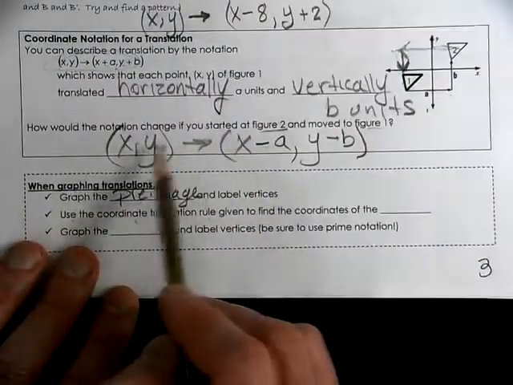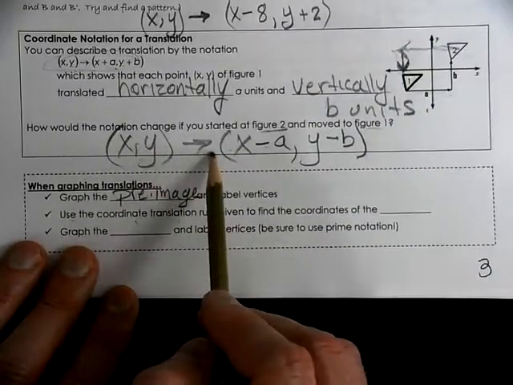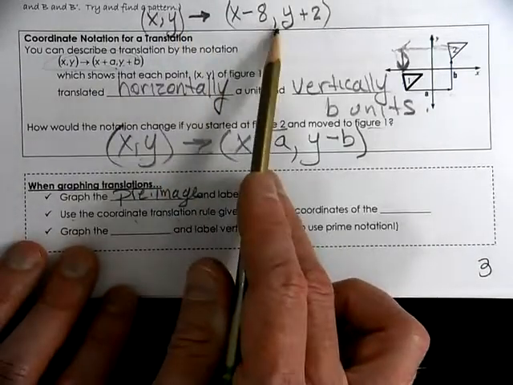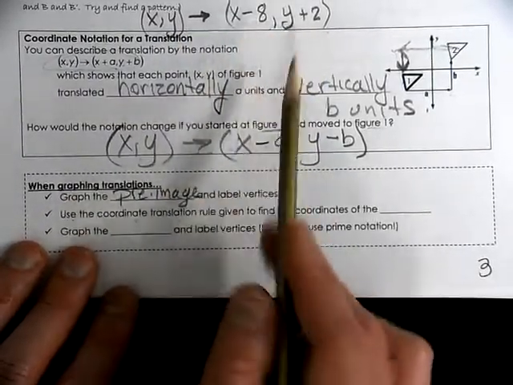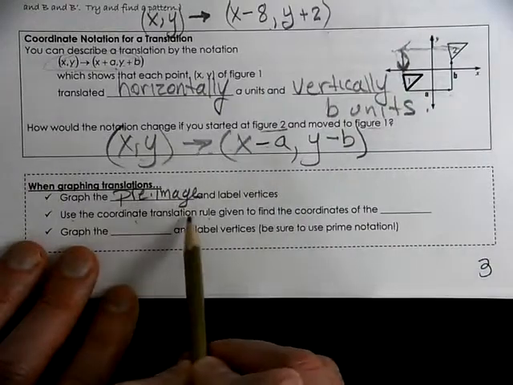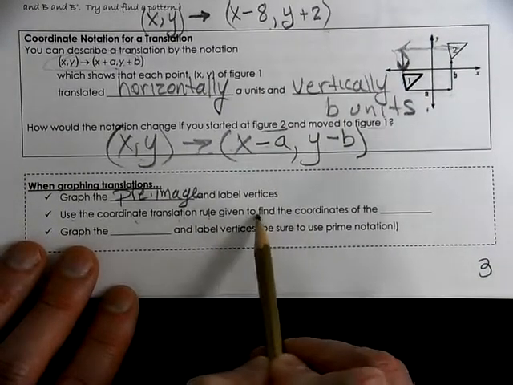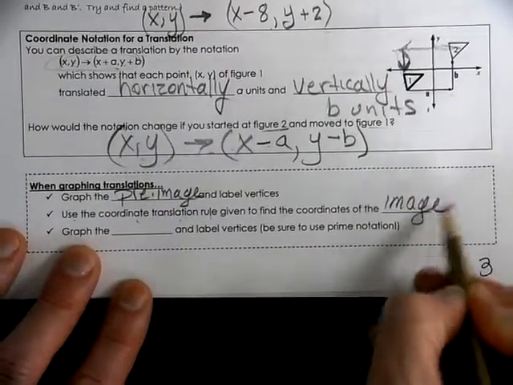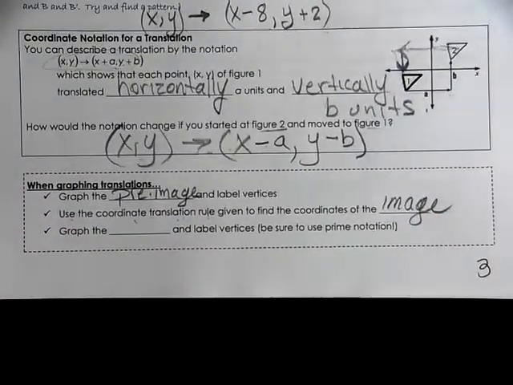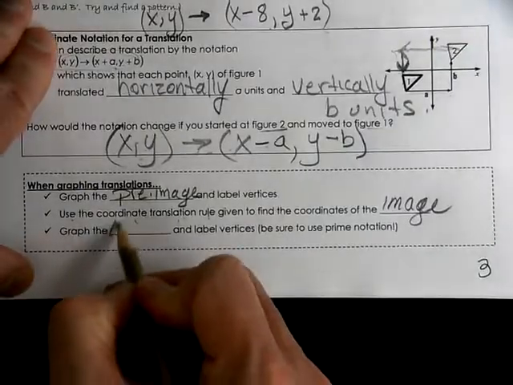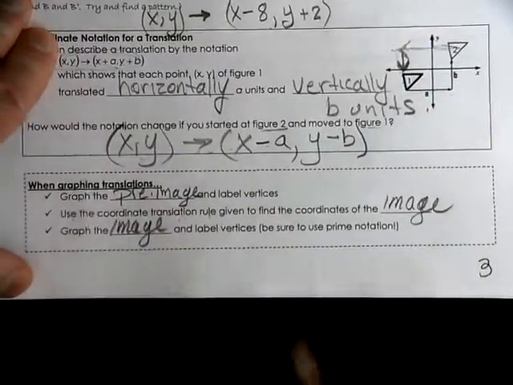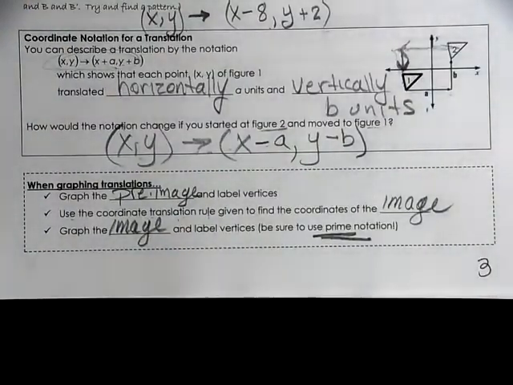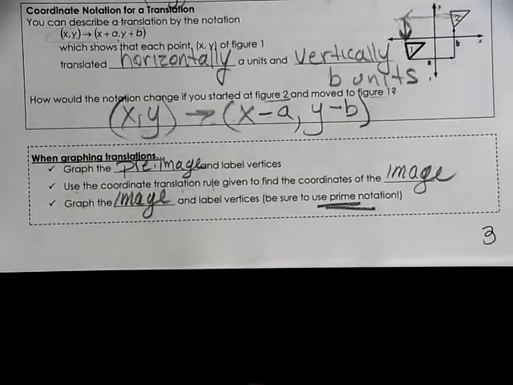Here's a different coordinate translation rule. This is another example. This is very specific because it actually has the values of what a and b would be. So you're going to use the translation rule to find the coordinates of the image. And then we're going to graph this image. And we're going to use the prime notation when you label that image.